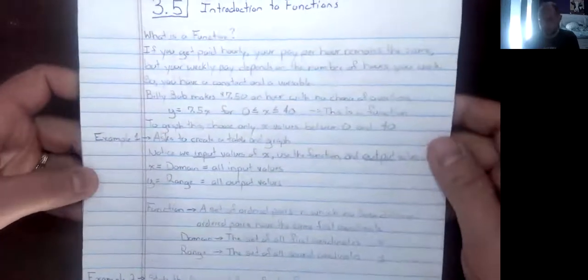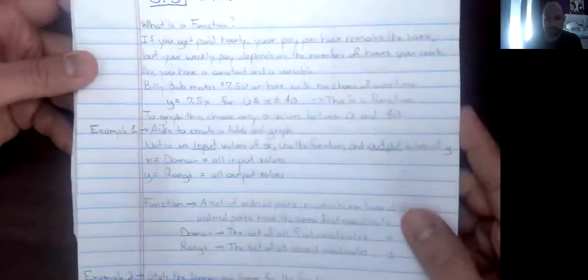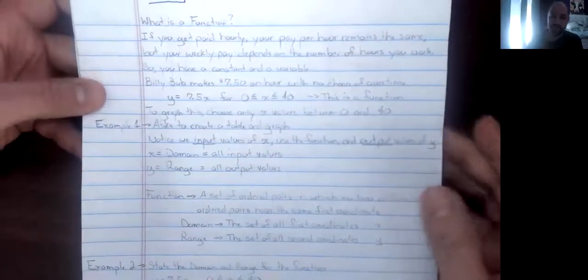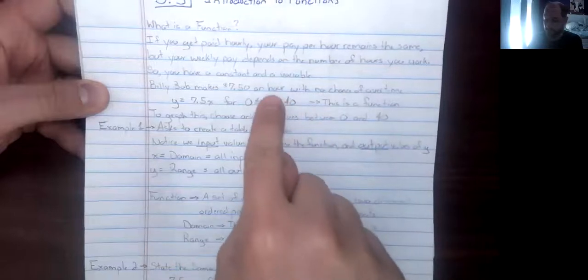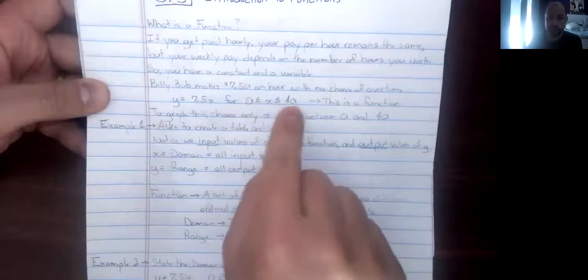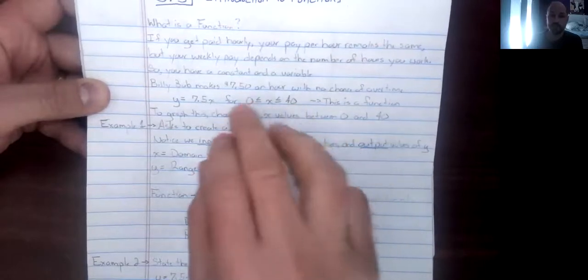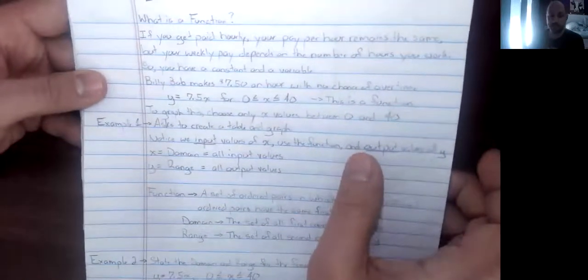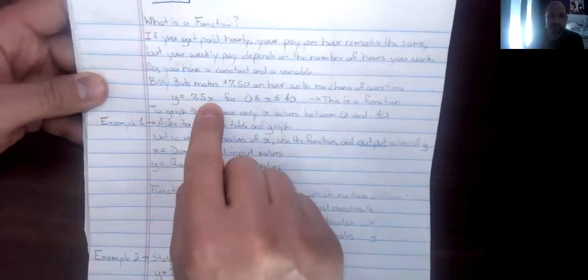They're introducing us to functions, and they do so by relating them to hourly wage, assuming that most of us understand work. So Billy Bob makes 7.50 an hour, and the stipulation is no chance of overtime. By doing so, we know that he can't work negative hours, but he can work anywhere from no hours to 40 hours. Now, if he could work overtime, we'd need a different function. But for anything up through 40, well, unless they let him work overtime with no extra pay, and then Billy Bob's just an idiot. So y equals 7.5x.